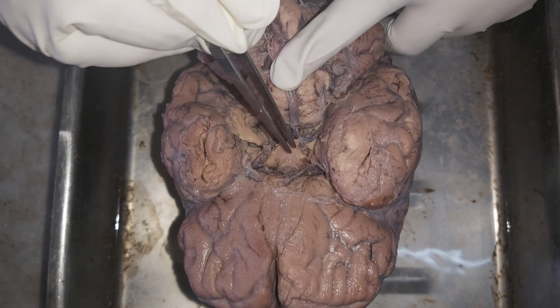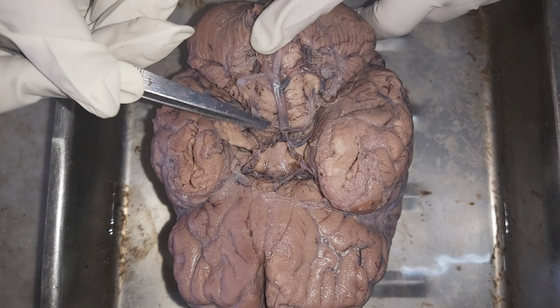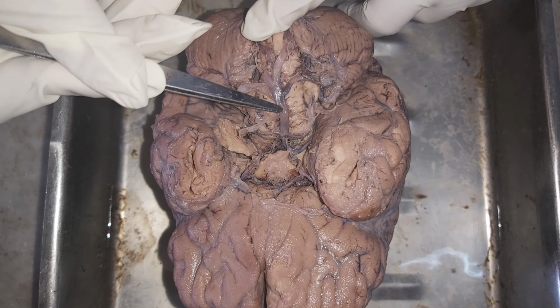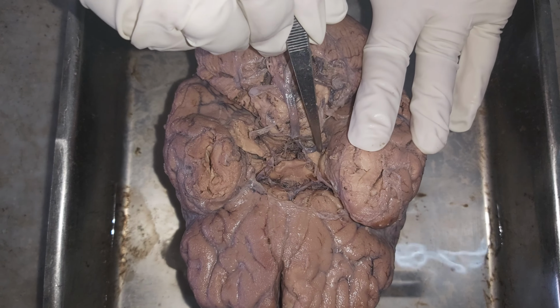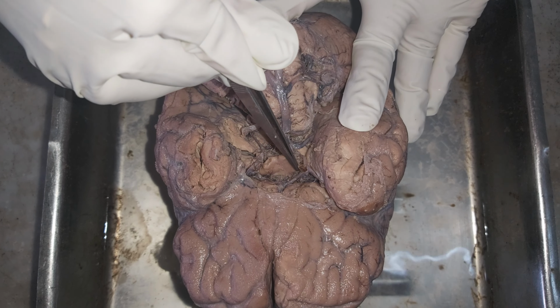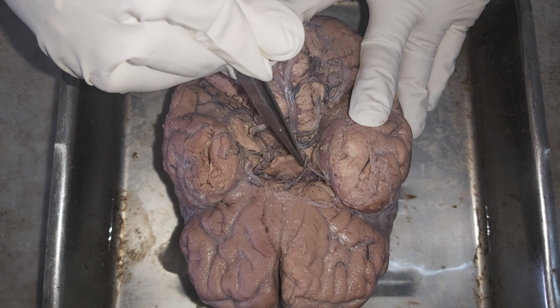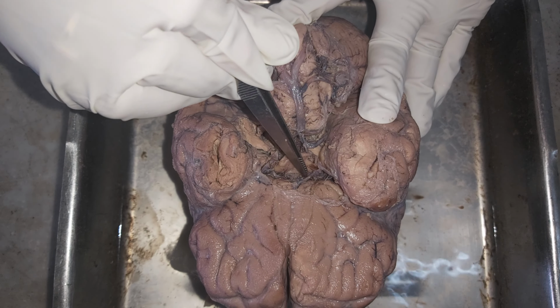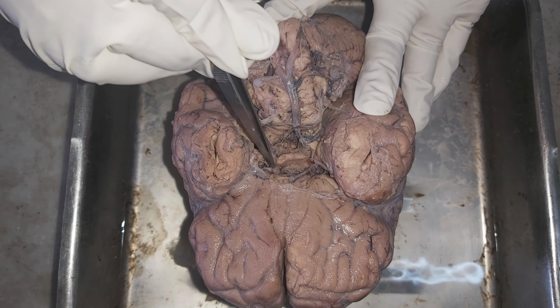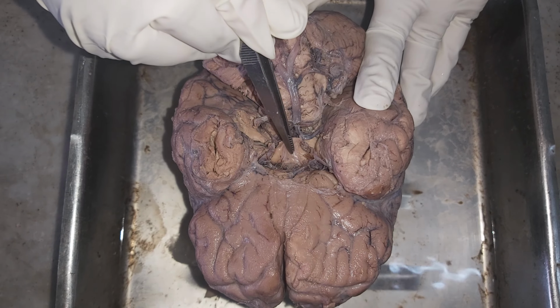So in this main dissection video, I have shown you the vertebral arteries, the basilar artery, and the two terminal branches of the basilar artery, the posterior cerebral arteries. This is the cerebral part of the internal carotid artery, the larger middle cerebral artery, the anterior cerebral artery, and this is the circle of Willis. I hope you have understood this.